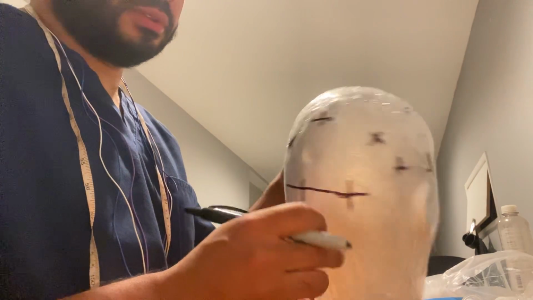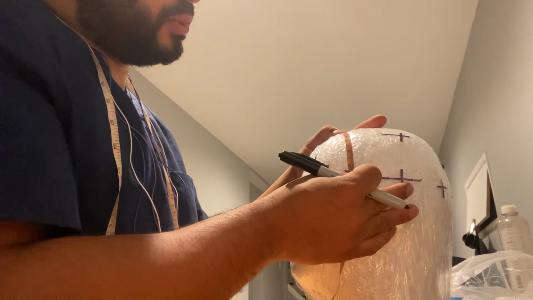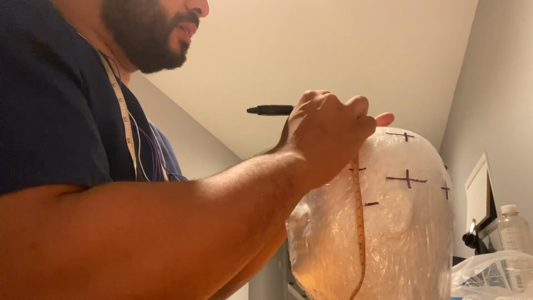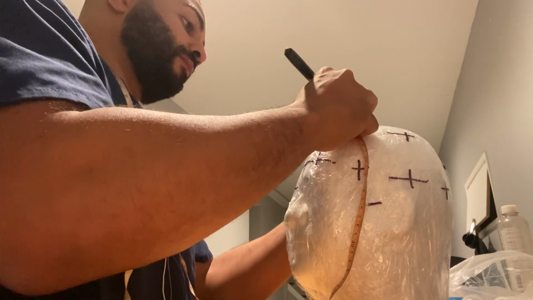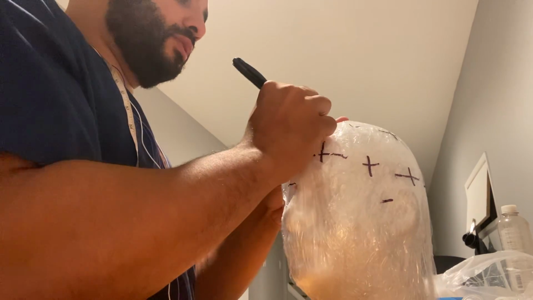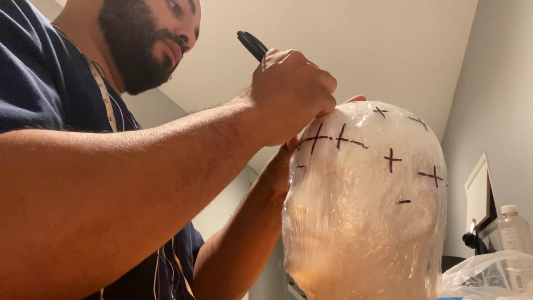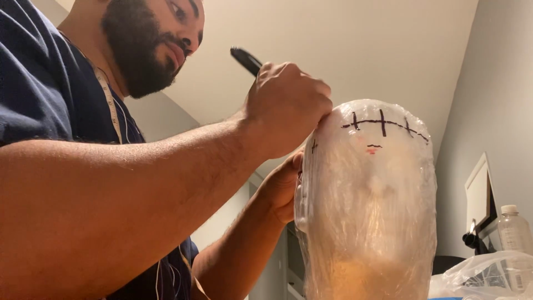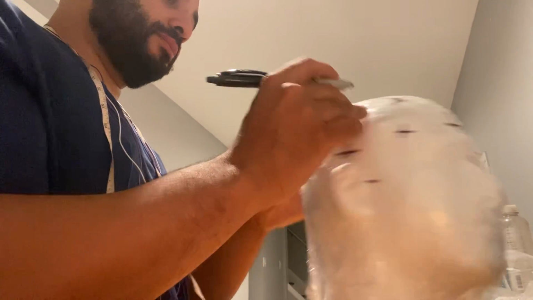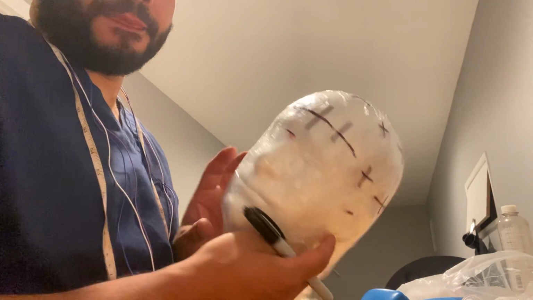Posterior coronal, same thing here as the anterior coronal. I'm going to go through, I get 20 even, so I'm going to go 15, 10, and 5. I'm going to finish up my X's, cross them over where they intersect. Make it nice and clean. Cross these over. That's my measurement.